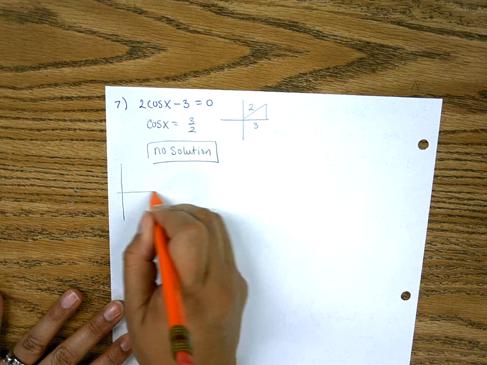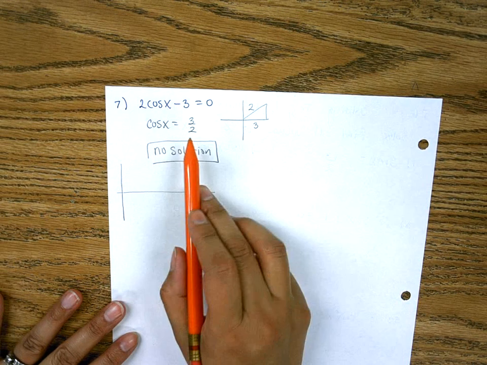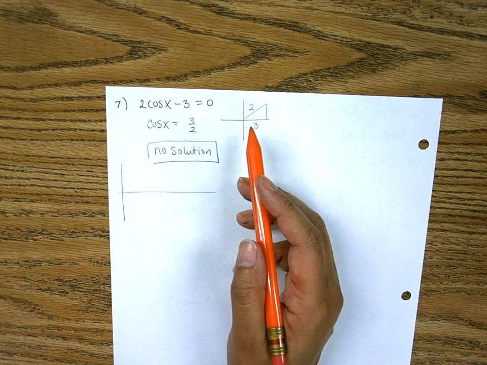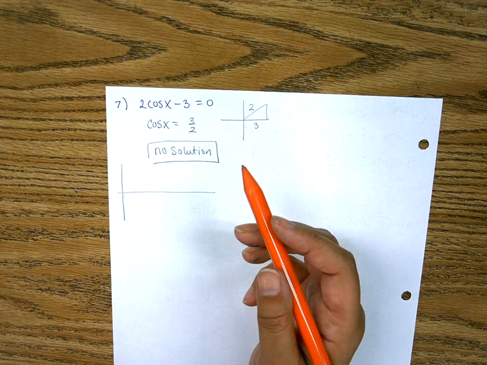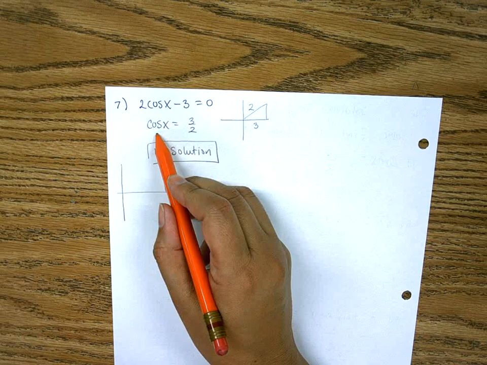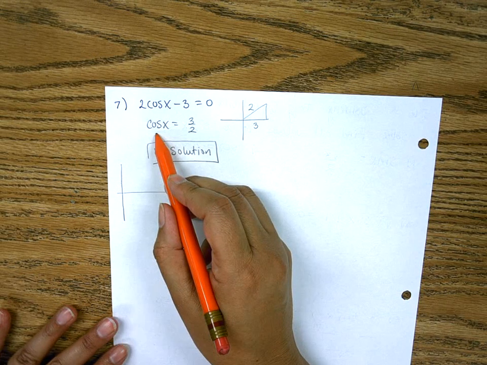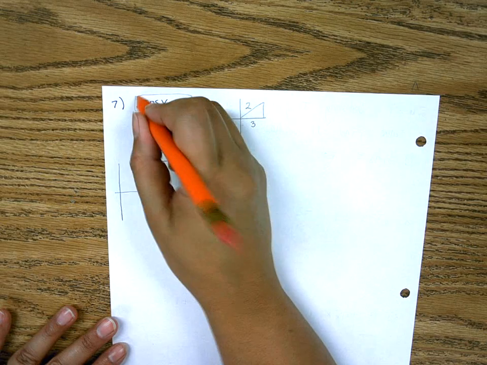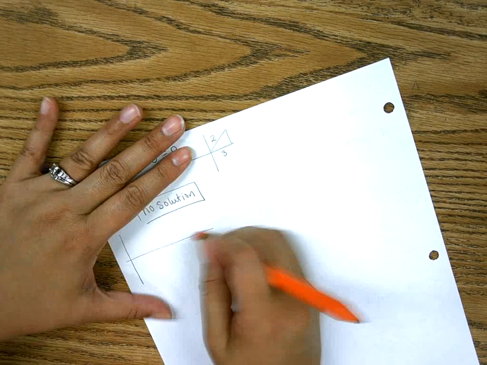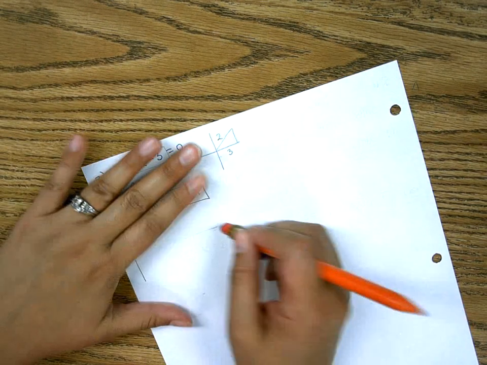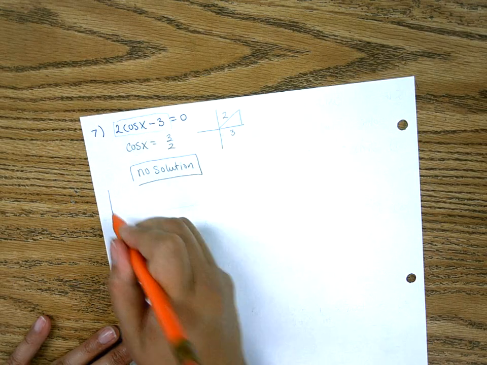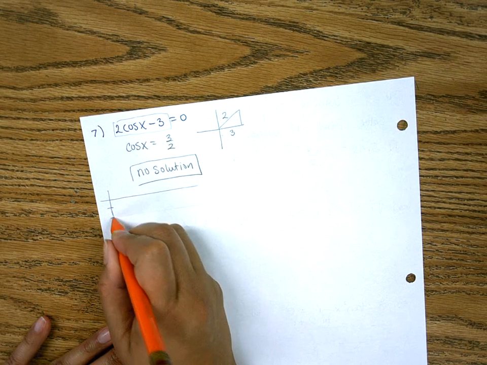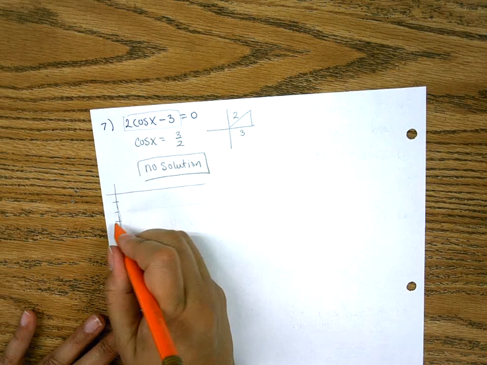Another way to think about it is with your cosine graph. If I were to graph 2 cosine x minus 3, that would have a vertical shift of down 3.